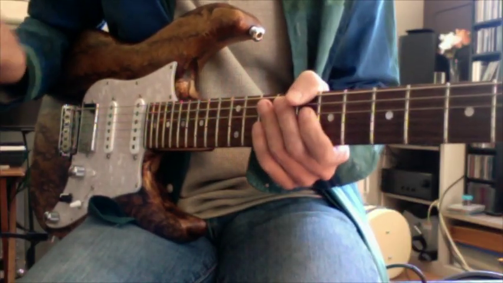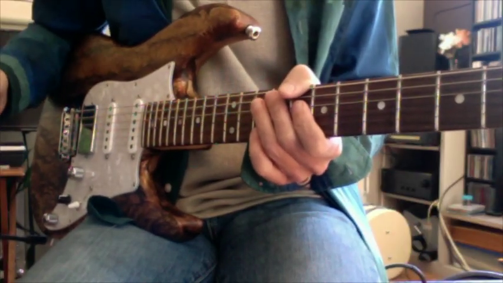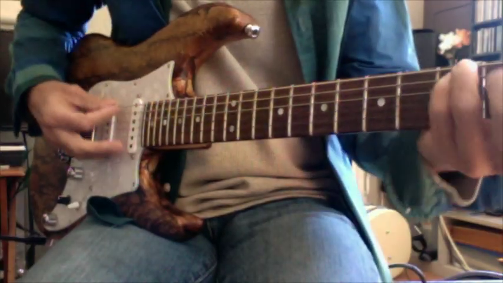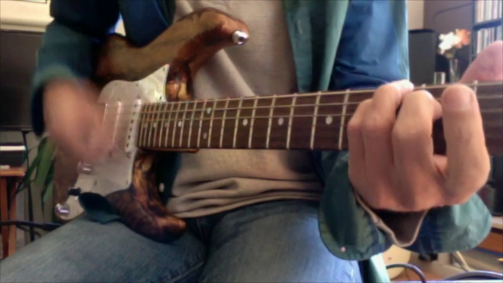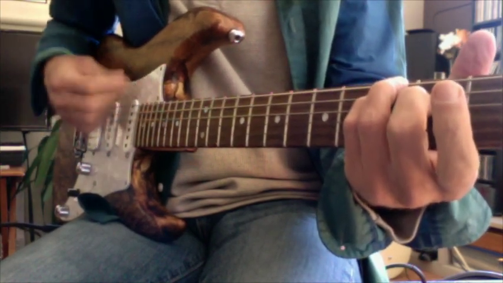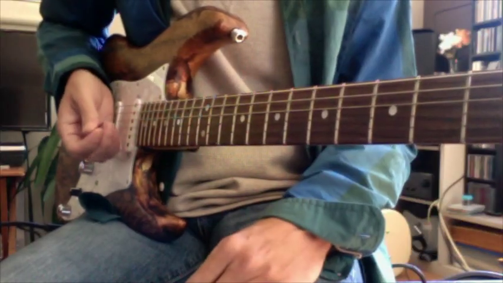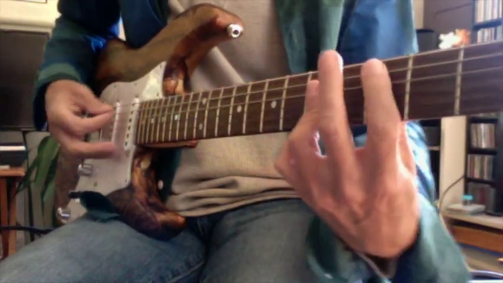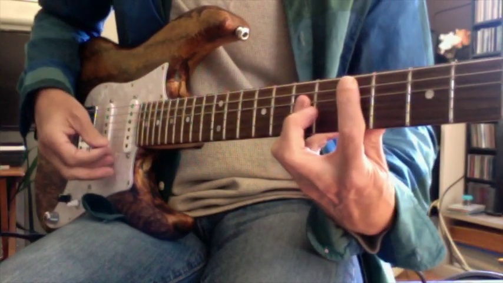Other very, very common progressions that are unresolved and resolved related to Aeolian are playing C major 7 to E minor 7, that's very common. Another one is playing a C major triad, D dominant triad.